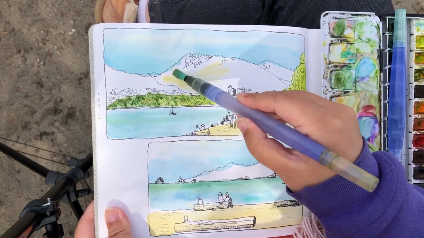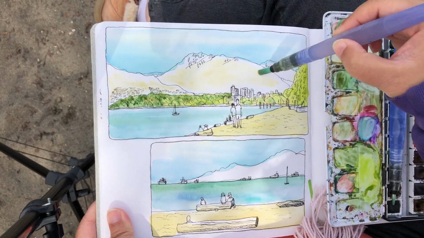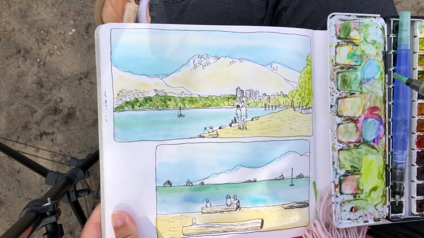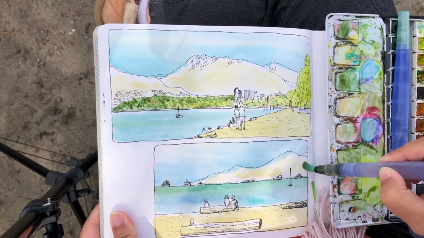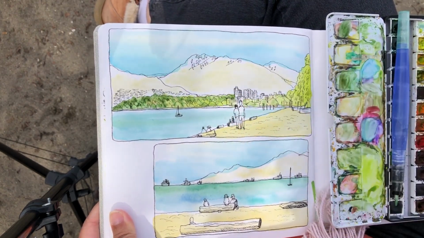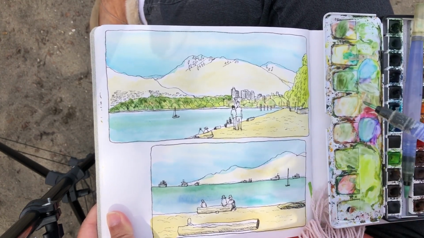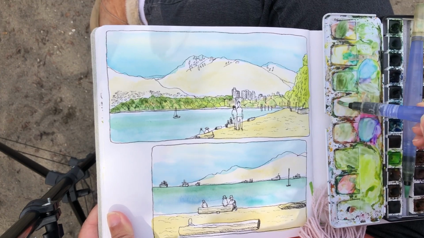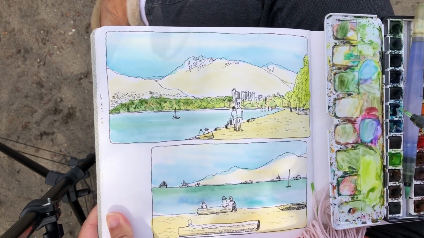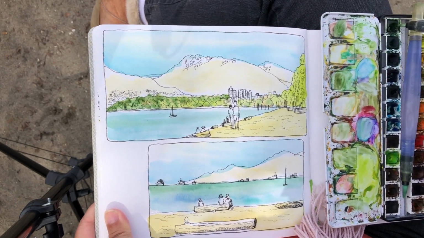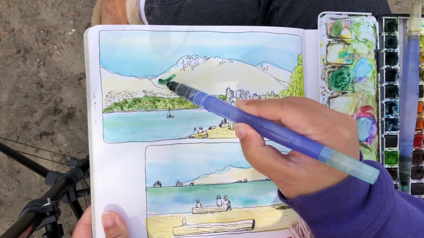Now, just wetting the mountain ranges with clear water and putting on a little bit of diluted yellow ochre to show the earth underneath the greens covering the mountains. And now I am ready to do wet onto moist for the mountain ranges in the back. So I'm grabbing a little bit of Viridian green, mix it with the blue.